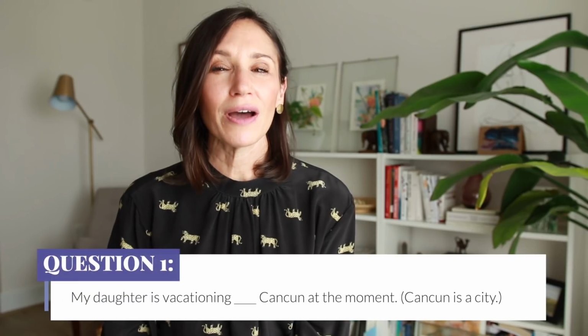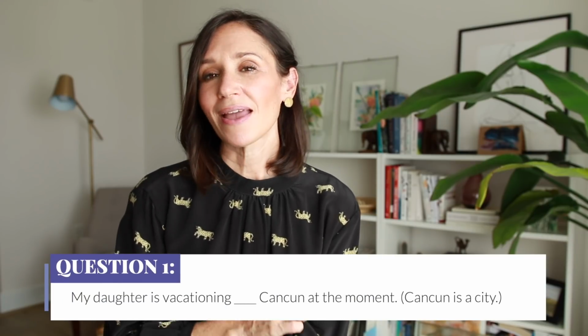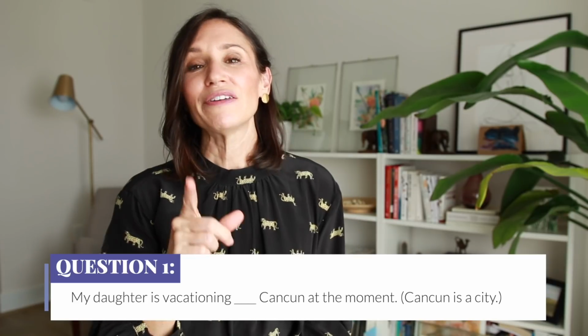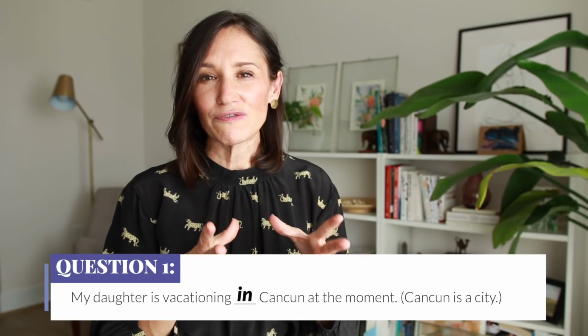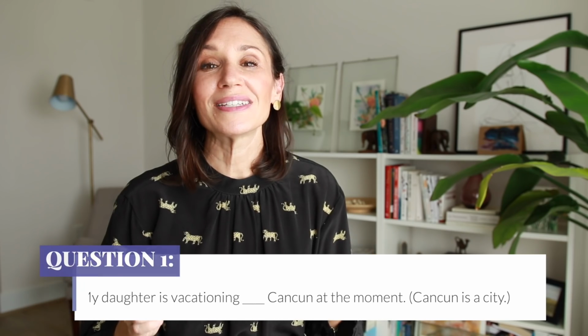Number 1, my daughter is vacationing Cancun at the moment. If you said in Cancun, you're exactly right. Let's think back to visual strategy number 1, visualizing a map. And that first level, that broad overview, included countries, states, and cities. My daughter is vacationing in Cancun at the moment.